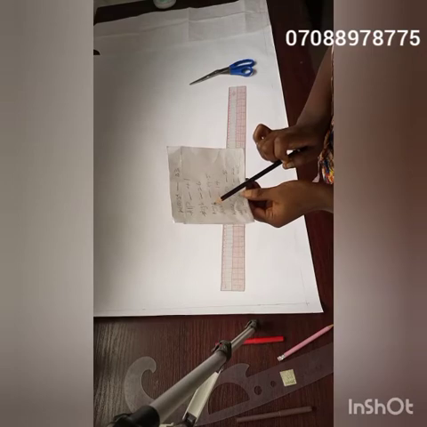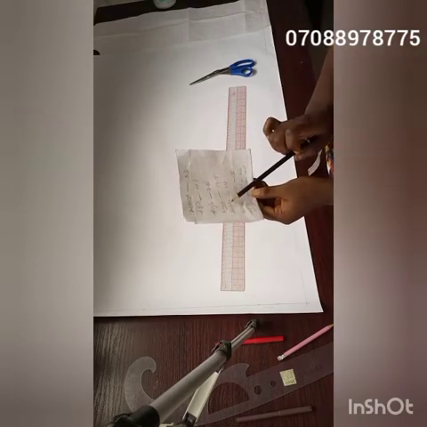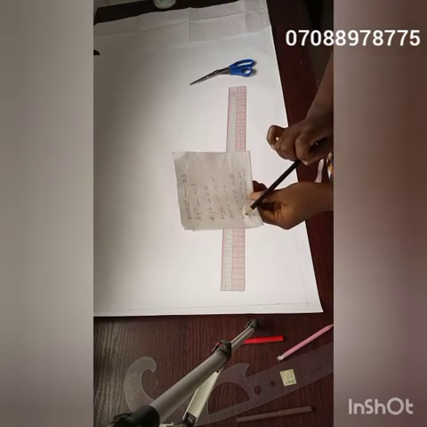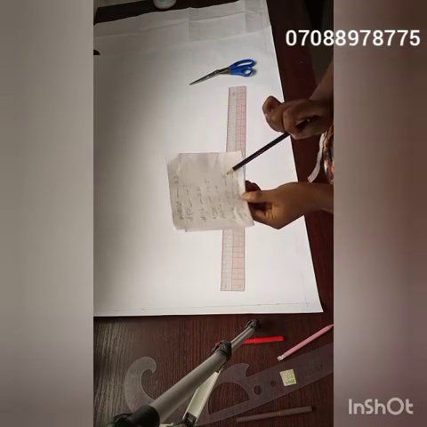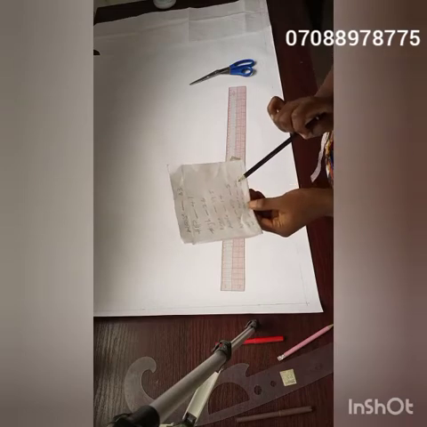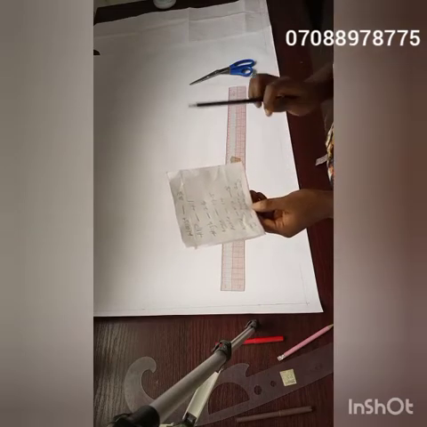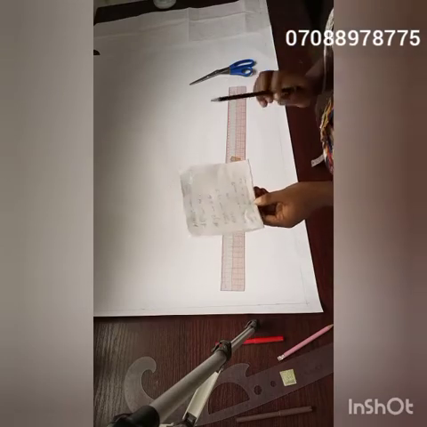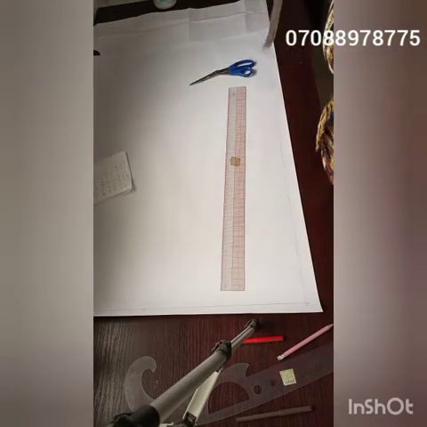Now, for the knee, round knee, we have 19.5, and round ankle, we have 14. Here we have the vertical measurements: waist to hip, we have 8. Waist to knee, we have 22, and waist to ankle or to floor, wherever you want it to stop, we have 40. So these are the measurements we're working with, and we'll go right to business.